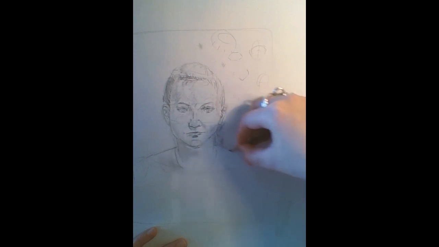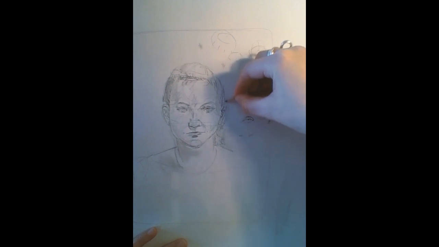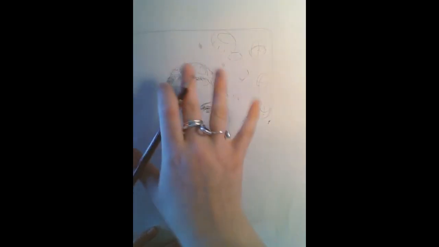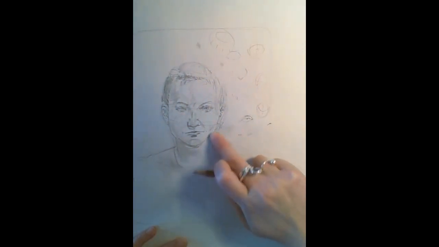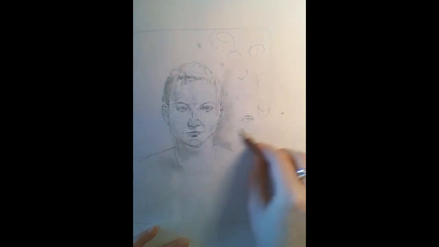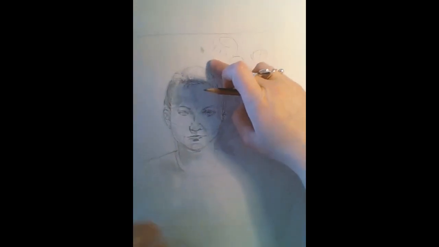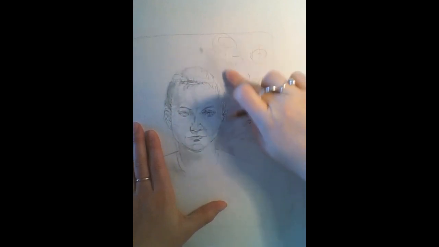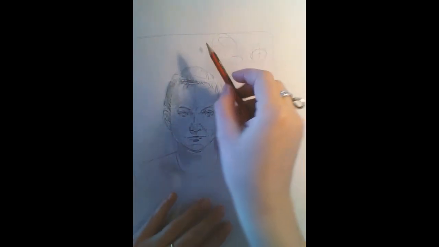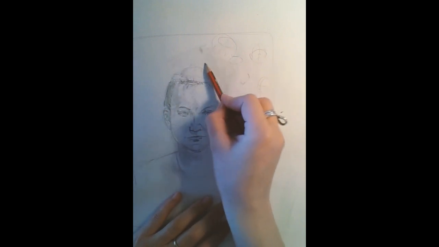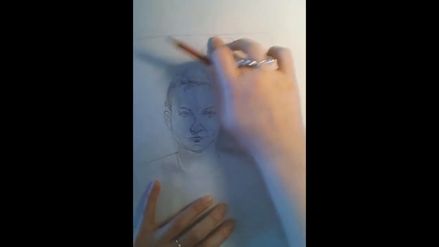Just like the face has got a lighter side and a darker side, the wall might not be one uniform tone. It might not all be grey. It might be slightly darker on one side than the other. I'm using the oil in my finger to smudge that through. You could use a tissue. It would be a bit more archivally better. You might prefer not to get so messy. So I might just leave that a bit like that.